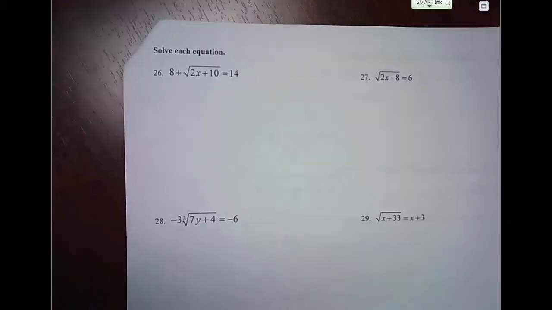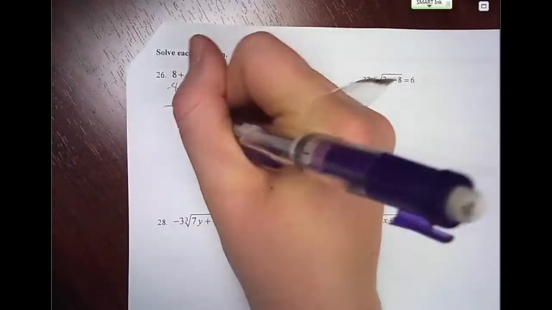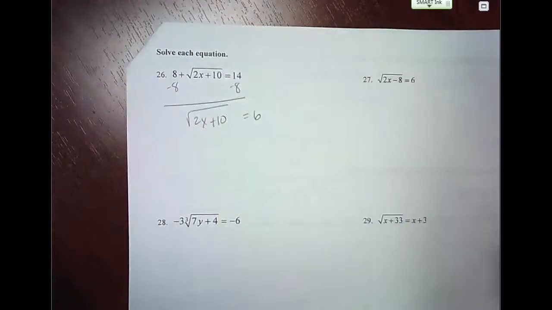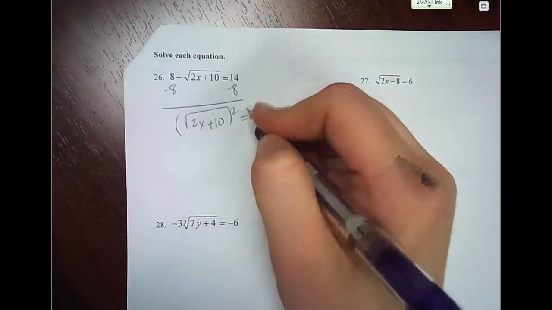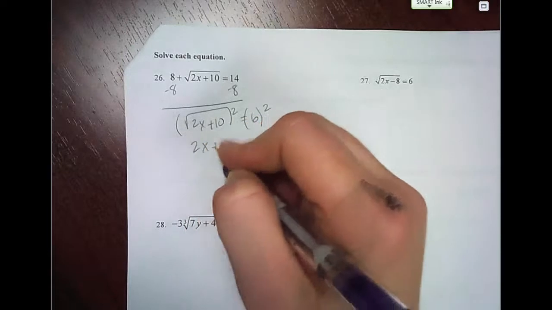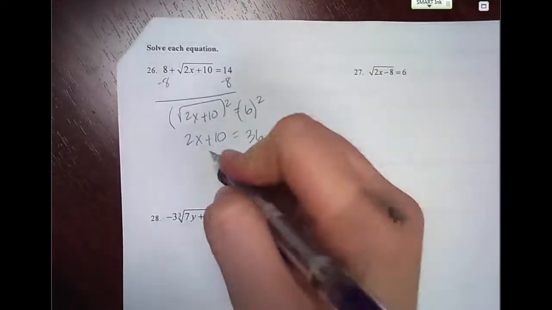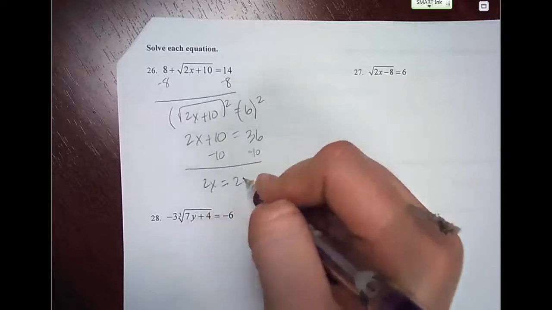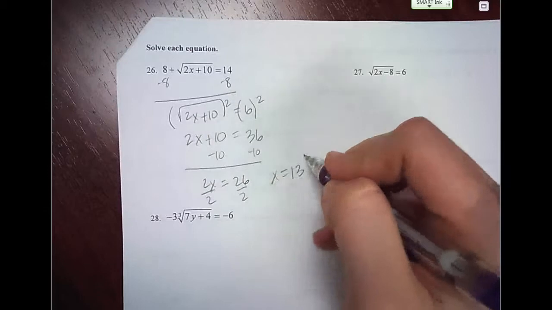All right, number 26. First thing we want to do is subtract the 8 over to get the square root by itself. So square root 2x plus 10 equals 6. And then to get rid of a square root, we're going to square both sides. So on the left, 2x plus 10 equals 36. And then solve for x. So subtract 10. 2x equals 26. And divide by 2. So x equals 13.